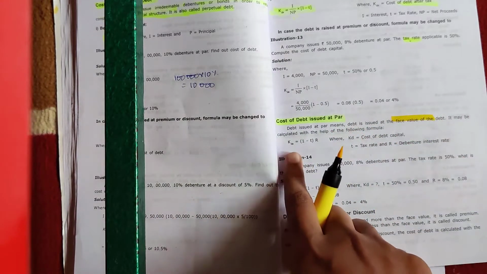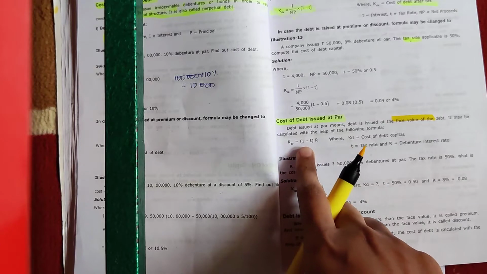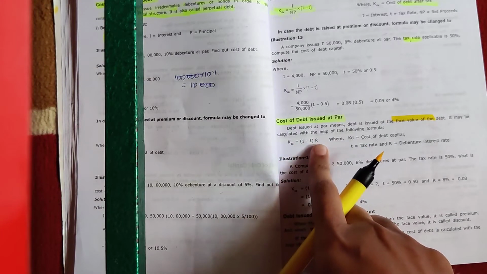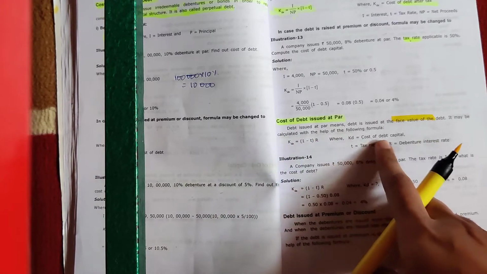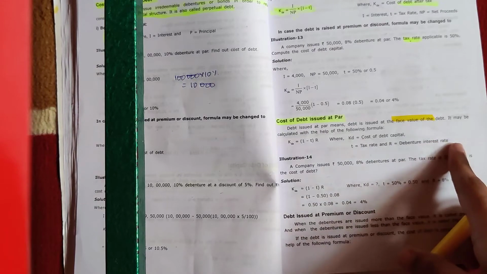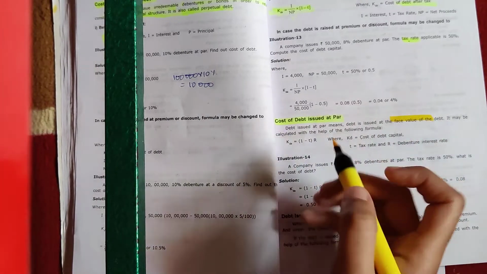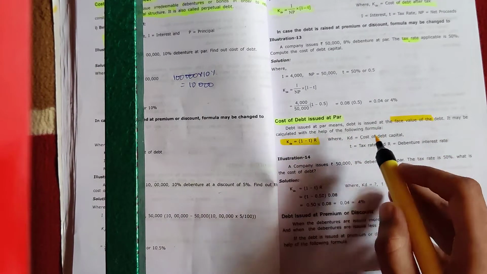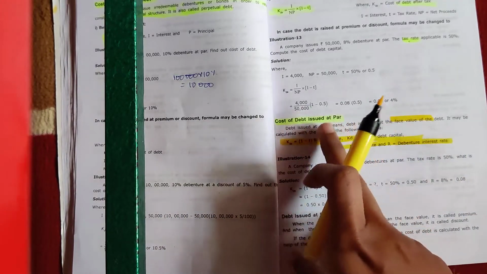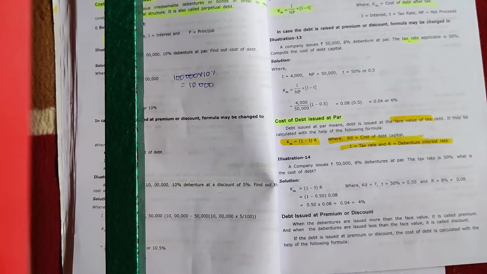Now what is this formula? It is Kd = (1 - T) × R, where Kd is the cost of debt capital, T is the tax rate, and R is the debenture interest rate. This is the formula which you will be using in order to find the solution for problems under this topic, cost of debt issued at par.